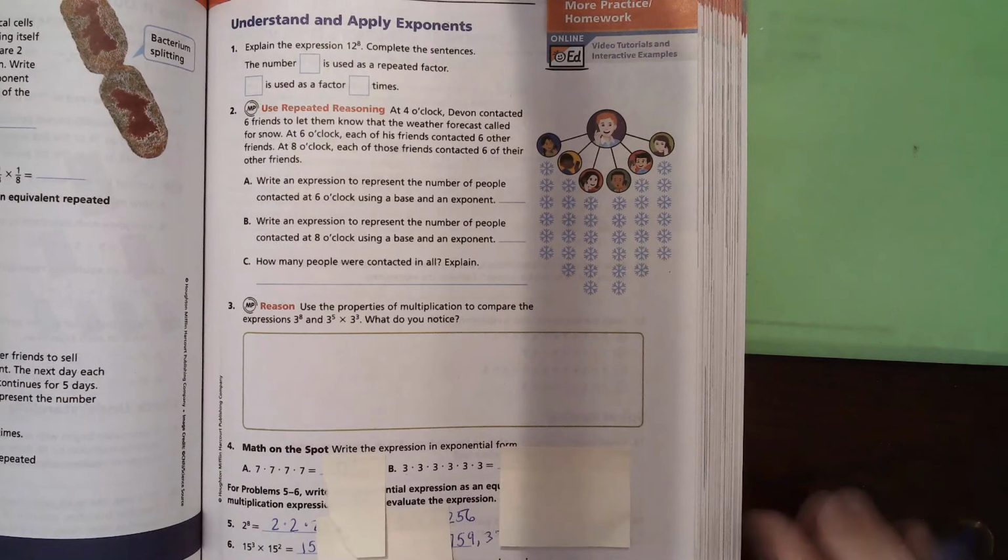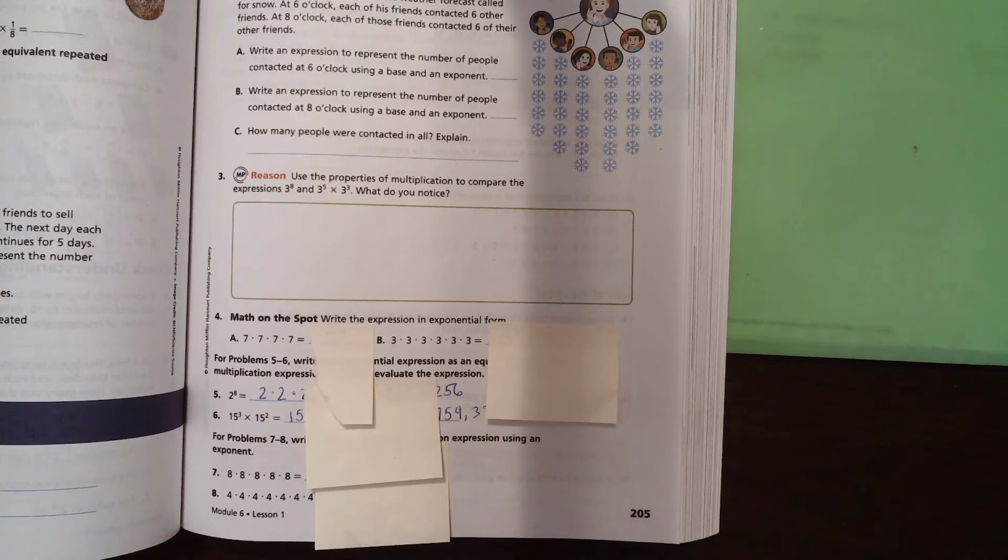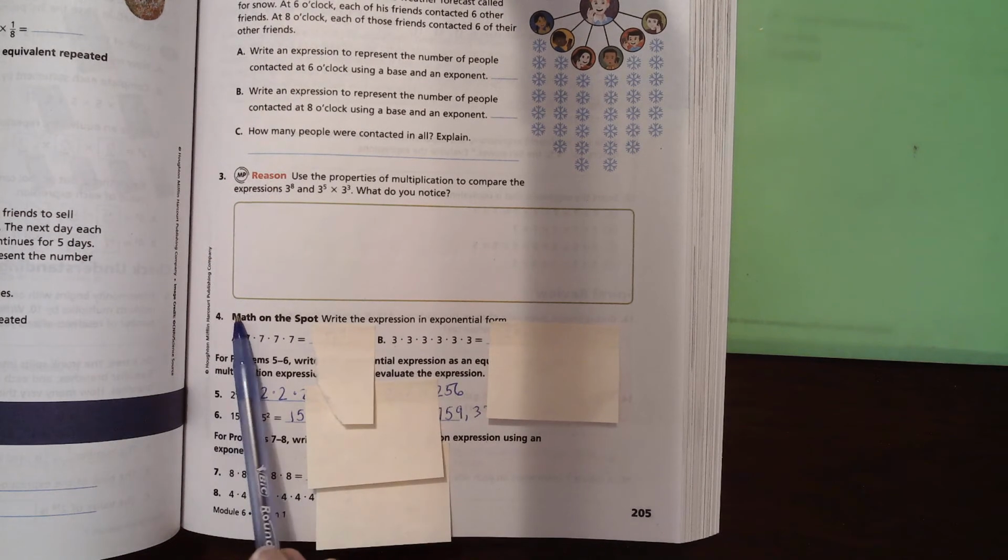Now let's turn to page 205. I would like for you to pause the video and work on numbers 4, 5, 6, 7, and 8. Play back the video when you're done solving.